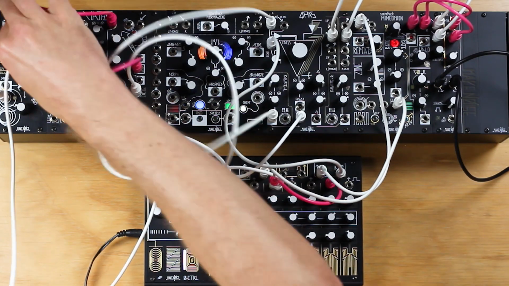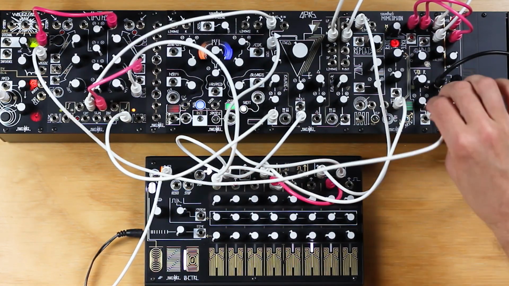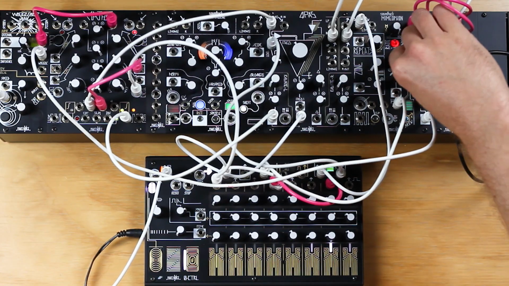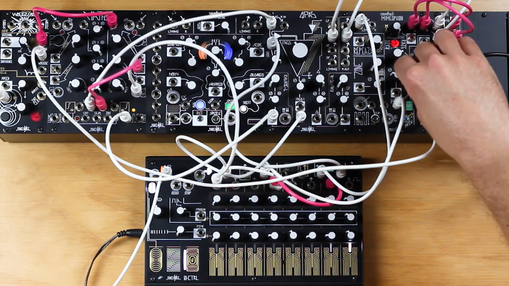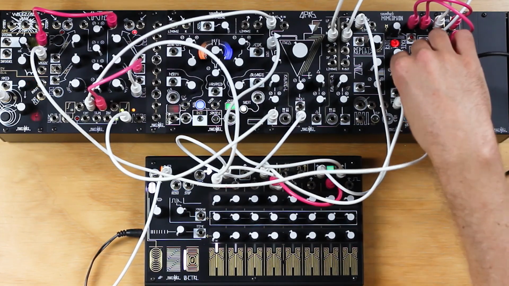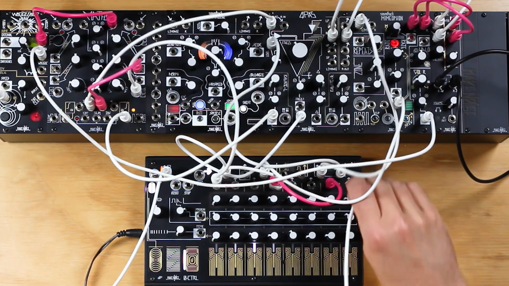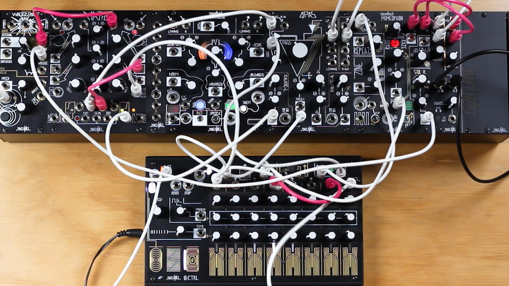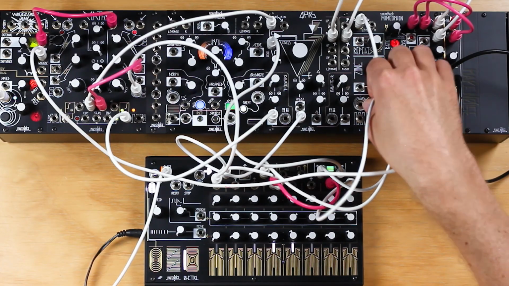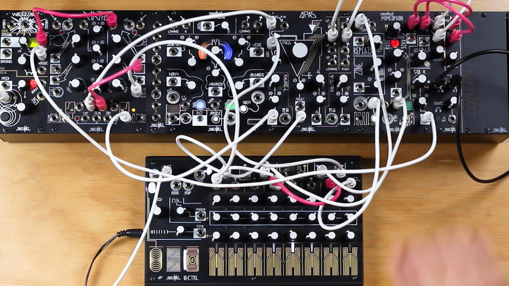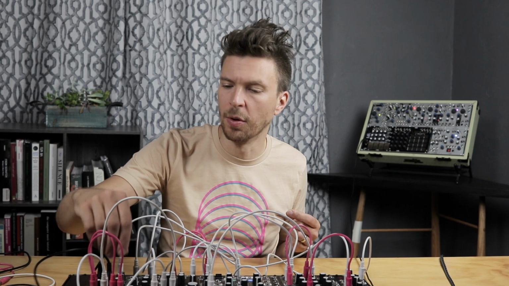And how about Mimeophon color as well for a little timbral movement there. And turning flip on and off will give us some periodic subharmonics.